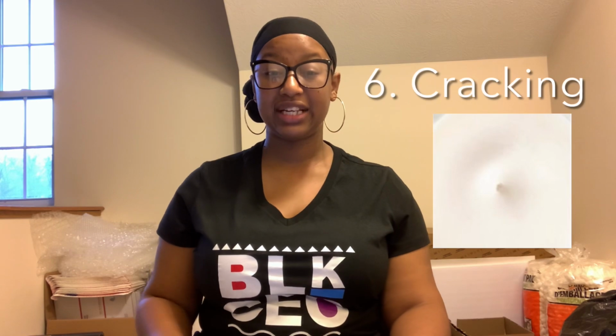Number 6, cracking. Cracking that you notice at the top of your candle. It almost looks like your candle is just not even. If you look closely, you'll see that there's most likely a crack. This occurs for a couple of reasons. Number 1, during the curing process, your wax shrunk. Pretty much, that's it in a nutshell. As it was curing, it shrunk on itself.